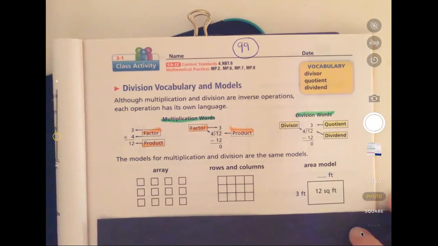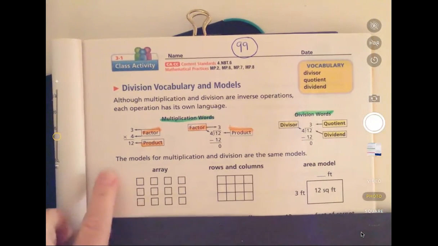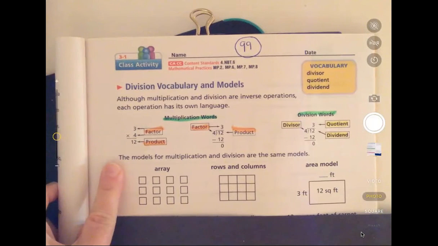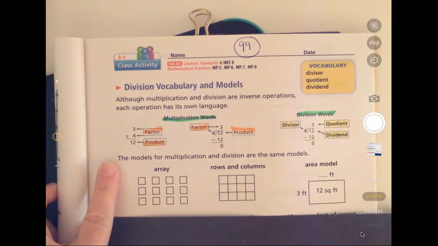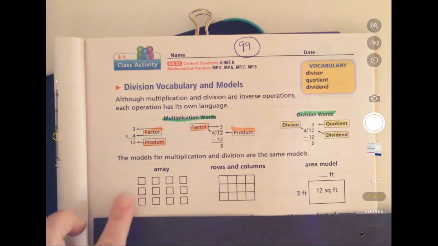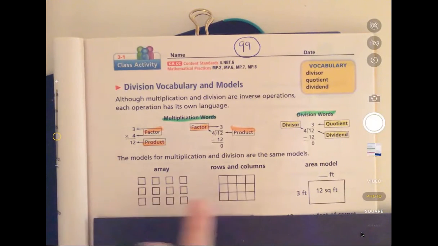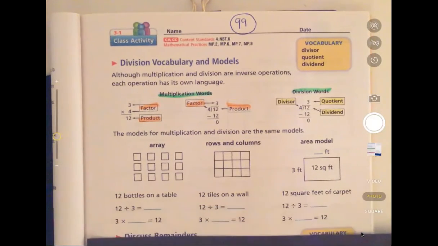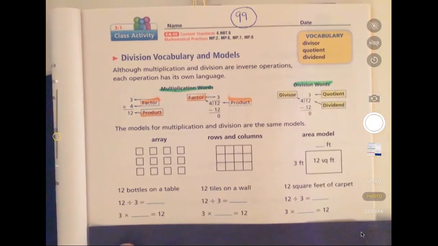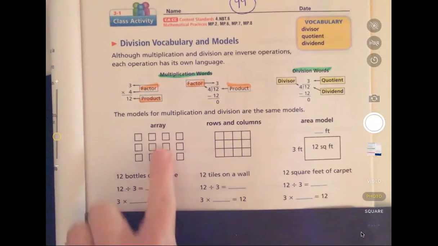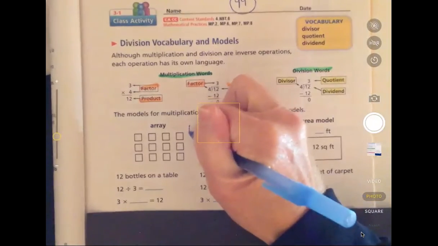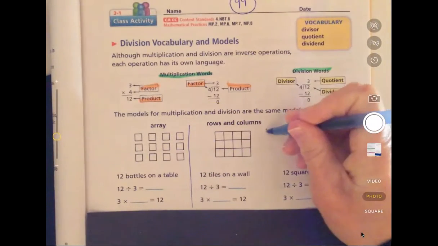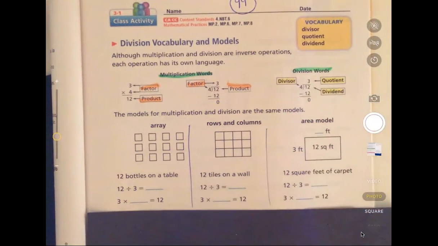Let's go down. The models for multiplication and division are the same models. You are still going to be using arrays, rows and columns, and area models in division, just as we have for multiplication. Okay, so you can see here, this is a really nice way to look at it. Okay, these are the three. So let's divide this up. Different ways for you to look at it.